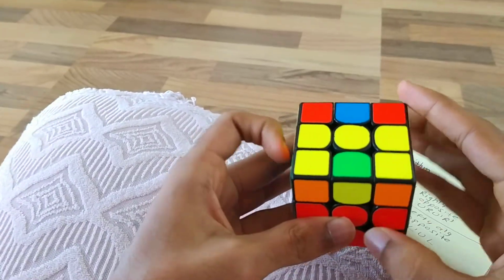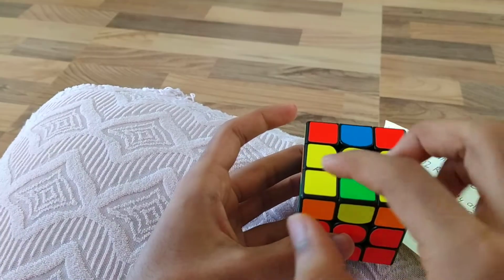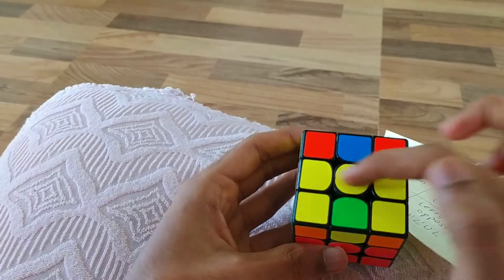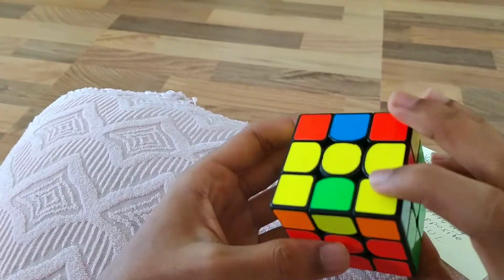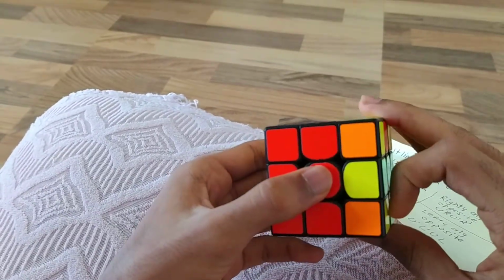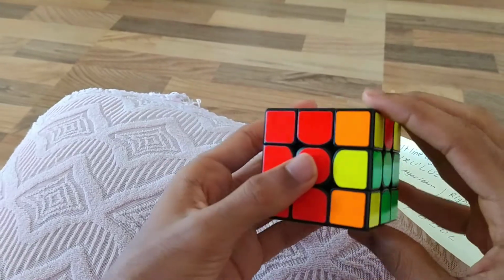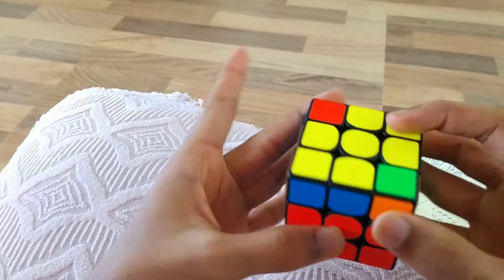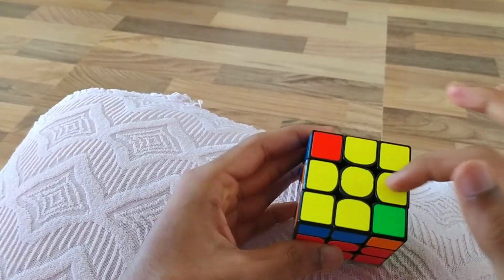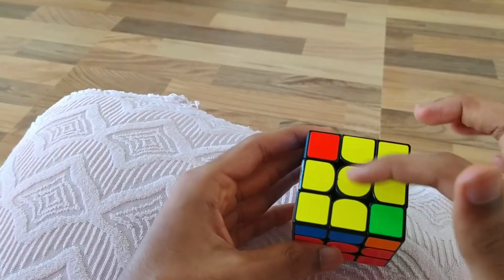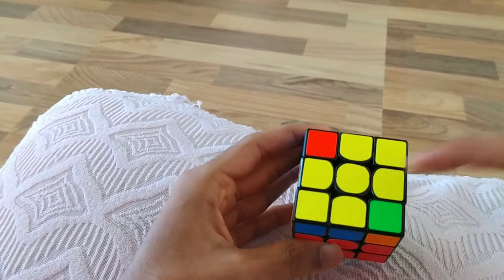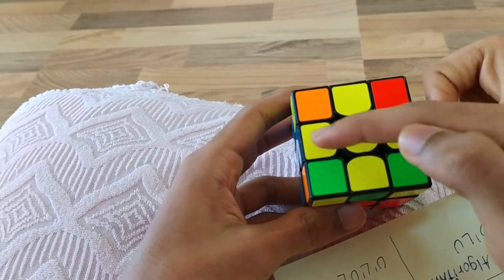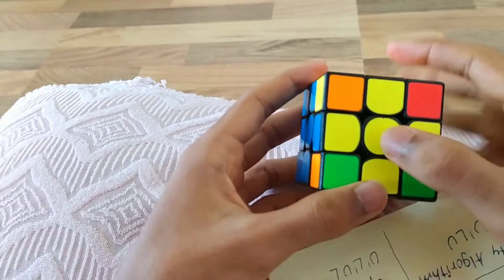Now in the line case, always make both of the edges face towards the left and right, keep it a horizontal line and do the line case. Move only the front layer towards the right, do the righty algorithm and go back. Now as you can see, I have finally got my cross ready.